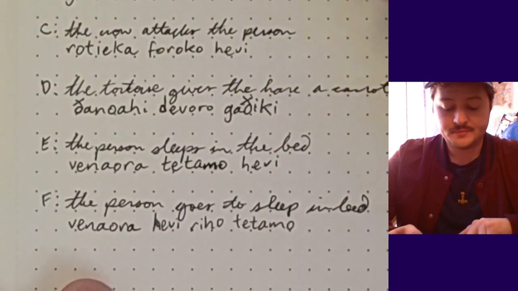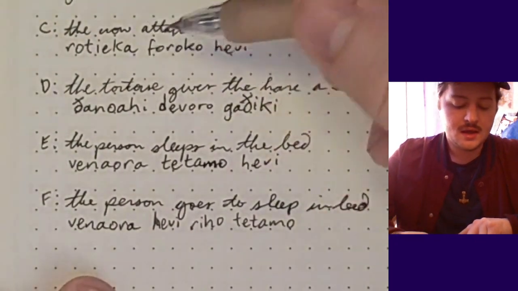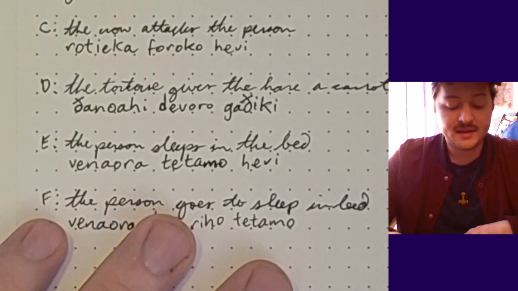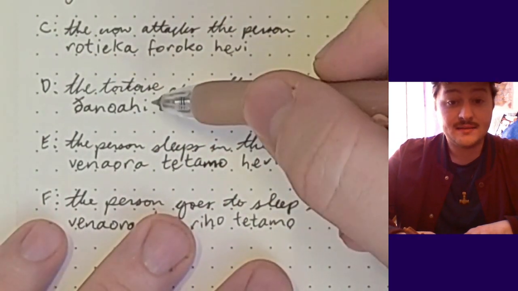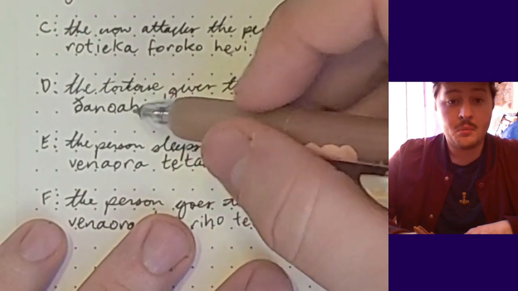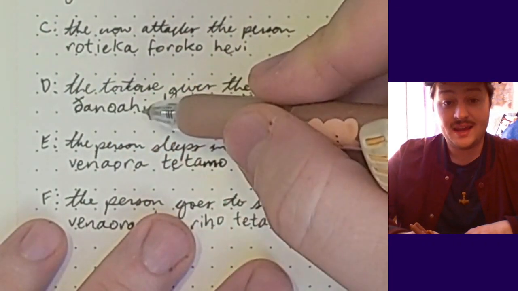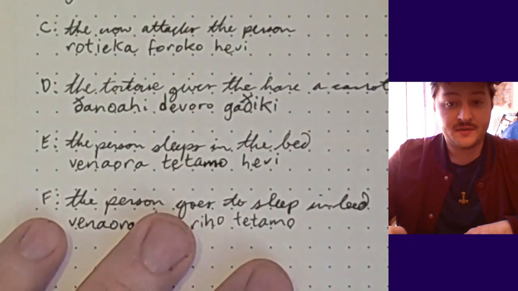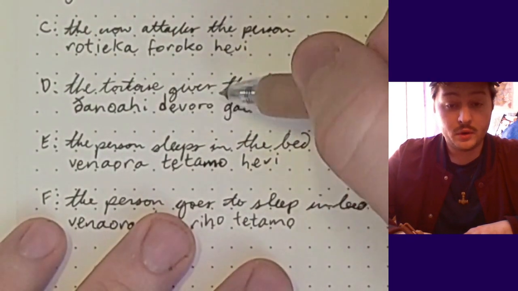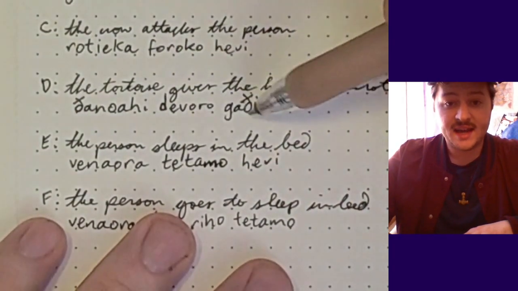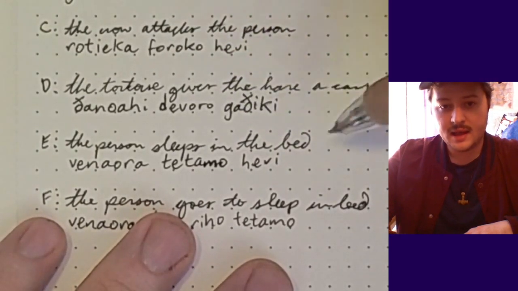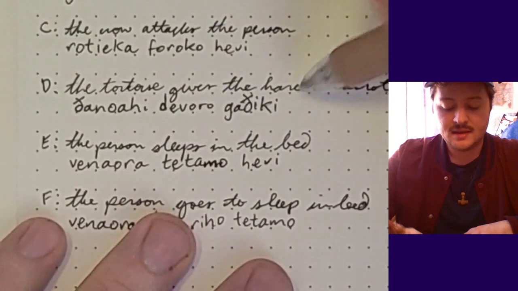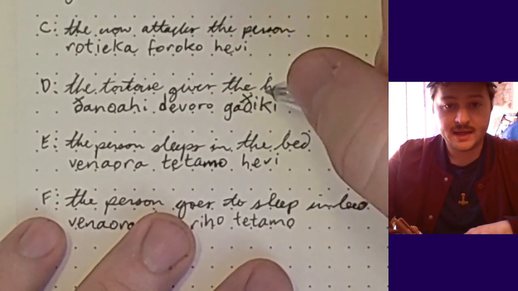That's that sentence. Next, we have the tortoise gives the hare a carrot. So the tortoise is carroting the hare. Carrot is dhanai, but a is going to become wa. So it's going to be dhanwai because carrot is the verb. Devoro is tortoise, and gadiki is hare or rabbit. Gadiki.